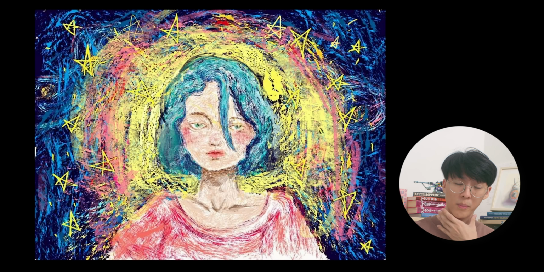Again, that helps pop her face out a little bit more. You can now see her chin. So that's what I would do to this image.